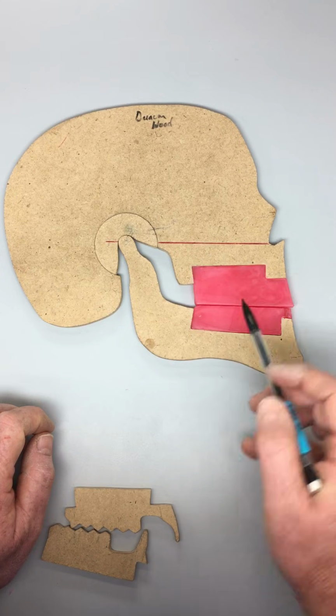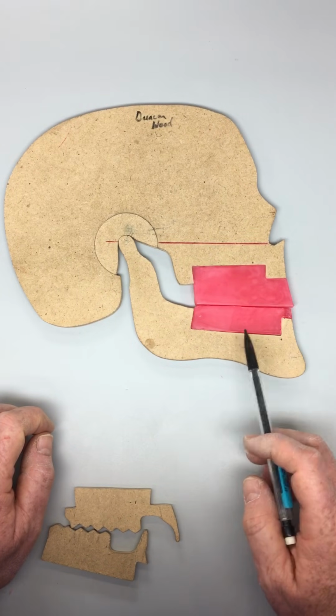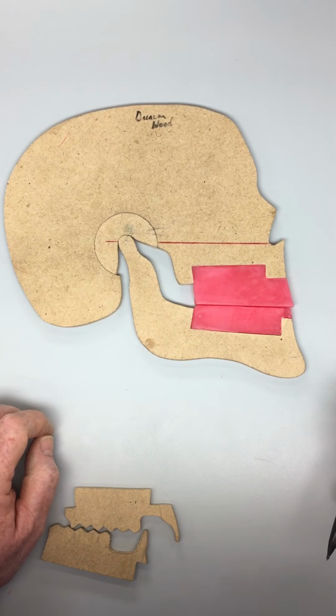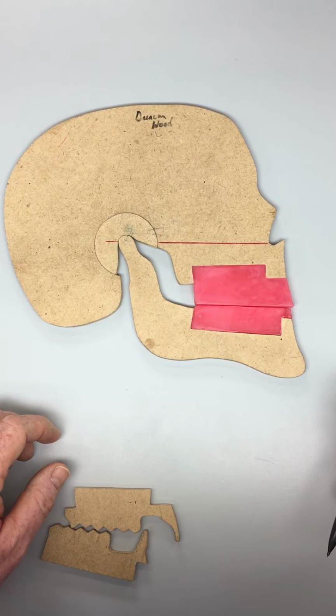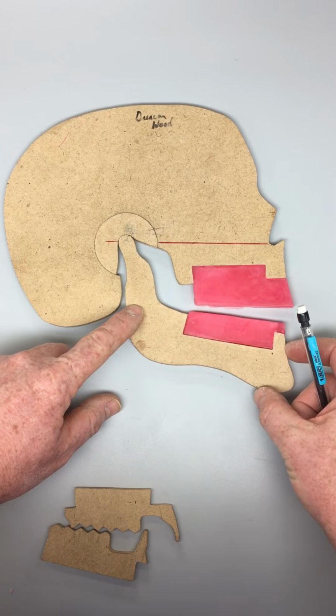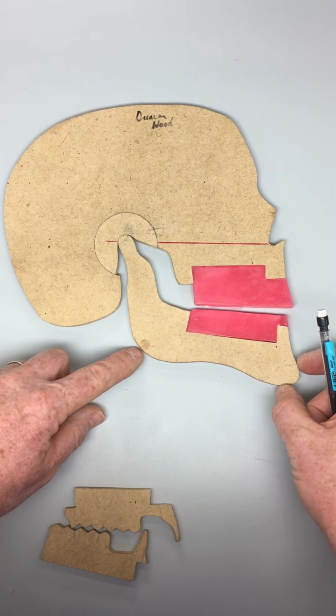And of course we've recorded the vertical dimension and the lip support. Of course we'd put the centre line on as well, so we know where to start setting up the teeth. Okay, I hope that clears up a little bit of what we're trying to do when we're carrying out the occlusal registration stage for complete dentures.